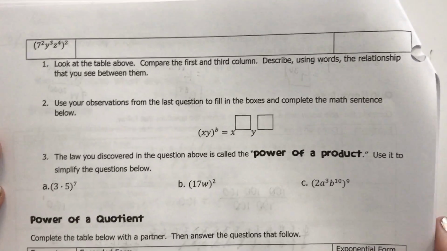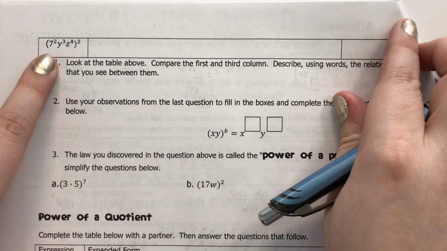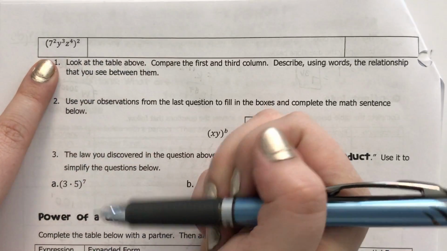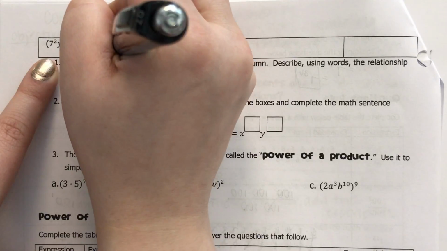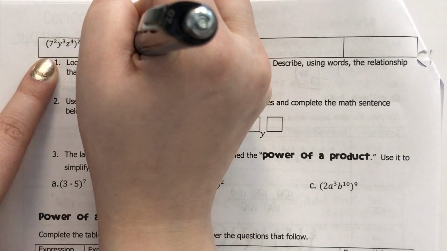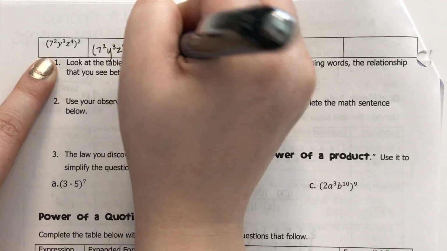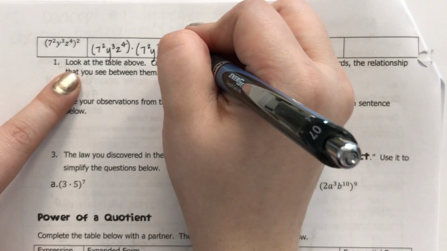Okay. There's one more problem on this side. You're going to have to write small because it's a long one. This one says 7 squared y to the third z to the fourth all to the second power. So we're going to write it 7 squared y cubed z to the fourth times 7 squared y cubed z to the fourth. Okay, so how many 7's do we have?